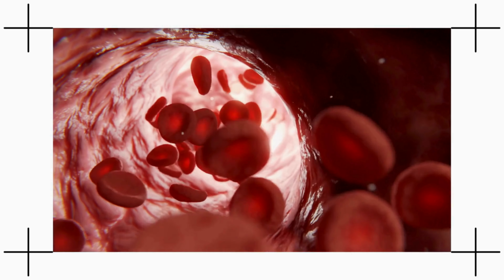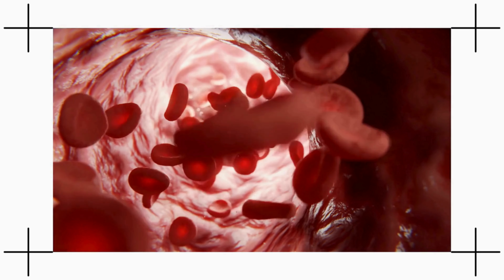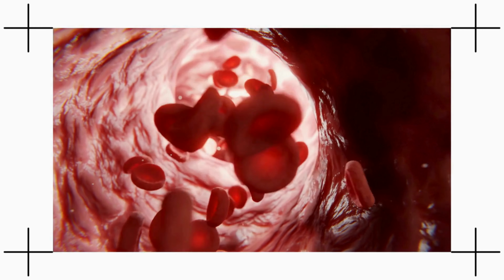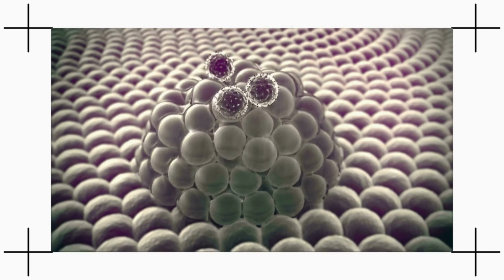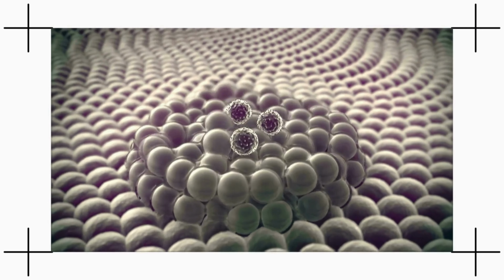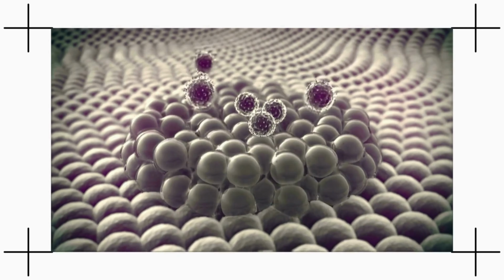When these cells are irritated by smoke, by air pollution, by asbestos, by radon gas, or sometimes simply by bad luck, damage begins to build up. Over time, that damage can cause the cells to grow out of control. And because the lungs are rich in blood vessels, lung cancer has a higher chance of spreading early.